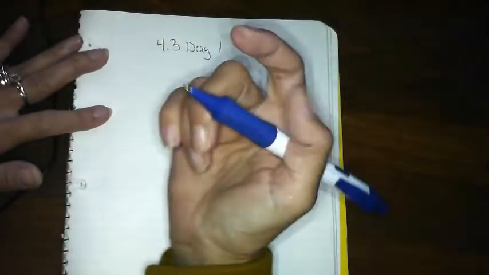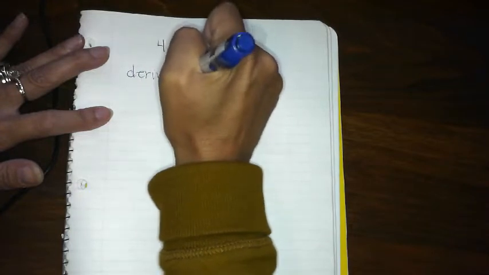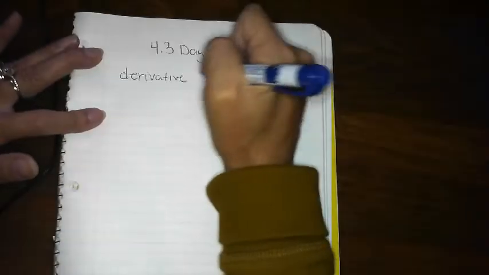Okay, here we are for day 1. Another derivative rule. We are looking at when you have an x function divided by another x function, so that's a quotient rule coming. So, derivative of a quotient.